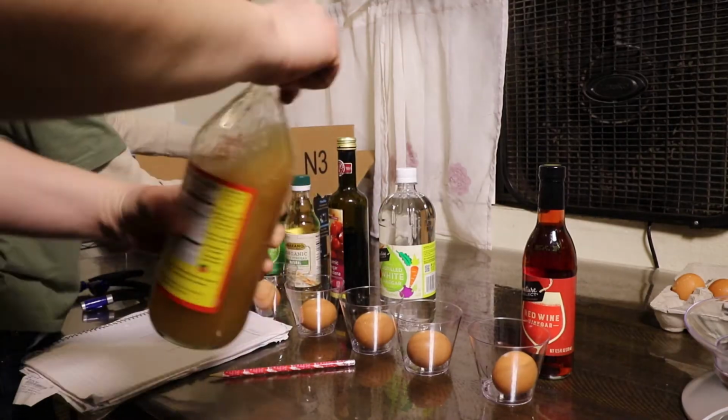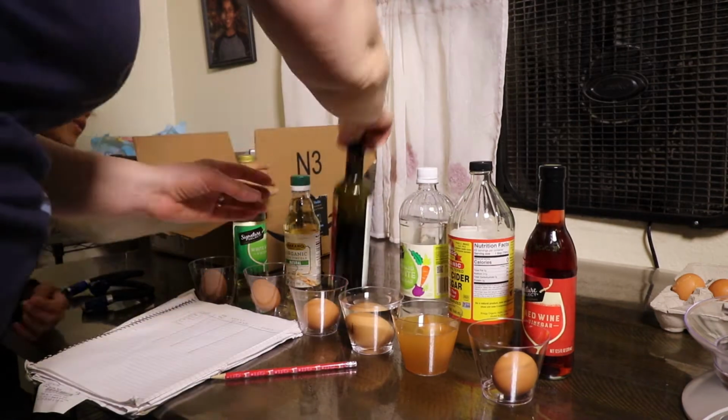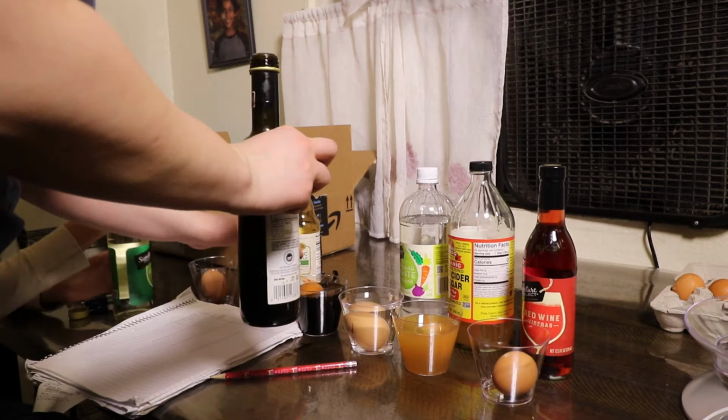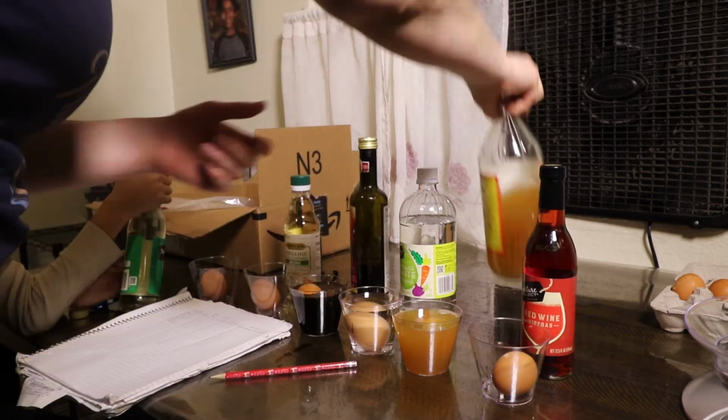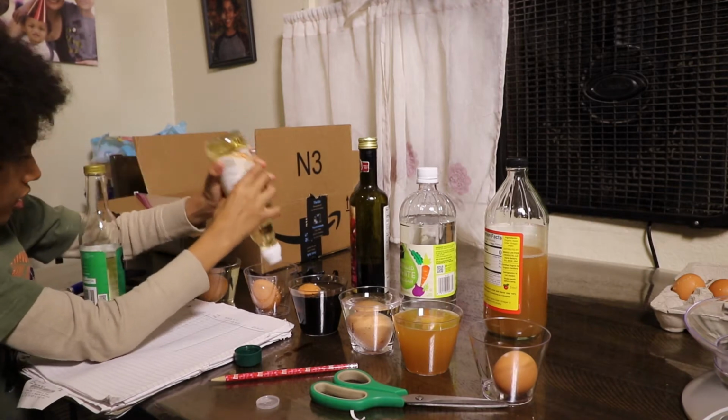We got all the eggs in their respective vinegar. A couple of them are even floating. The balsamic vinegar and apple cider vinegar. They've only been in the vinegar for a couple of minutes. You can see the CO2 bubbles already forming.